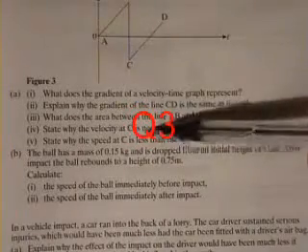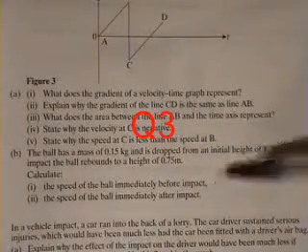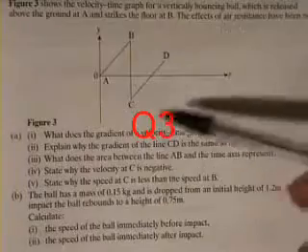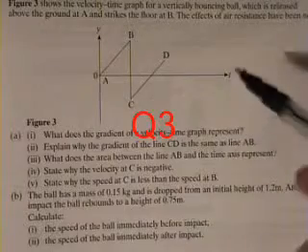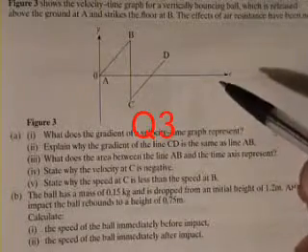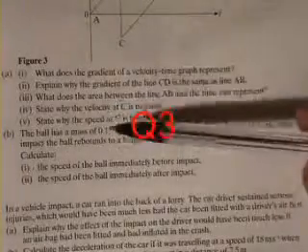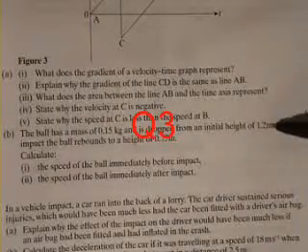State why the speed at C is less than the speed at B. So it hits the floor, it rebounds. After it's bounced, it's got less of something, and having less of this thing means it's also going to be going slower. Part B tells you the mass of the ball, it tells you the initial height.